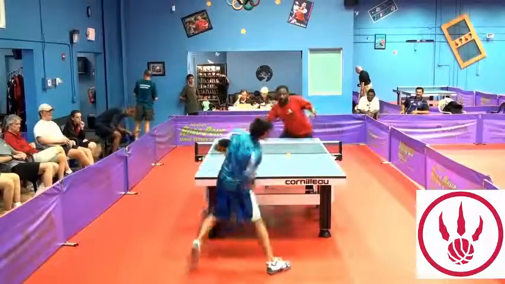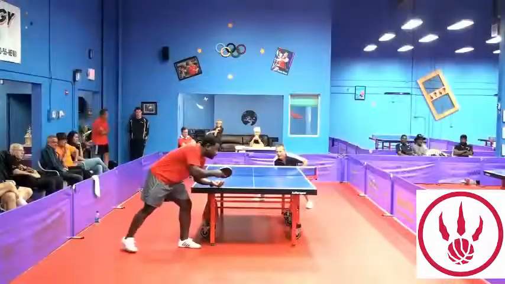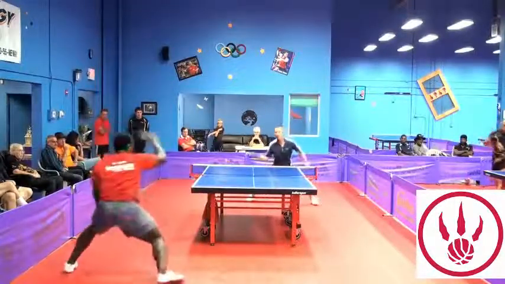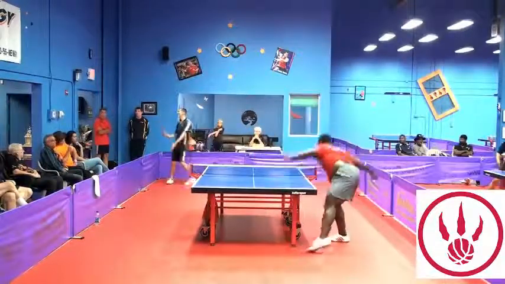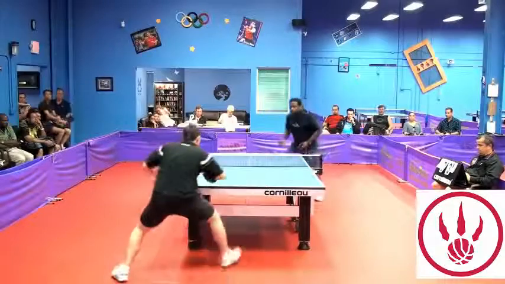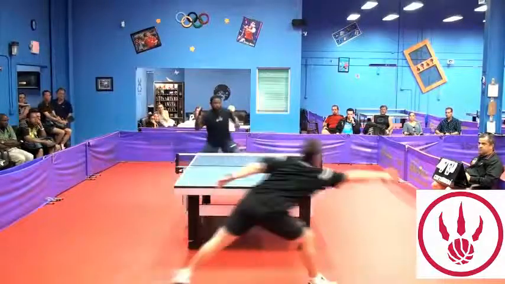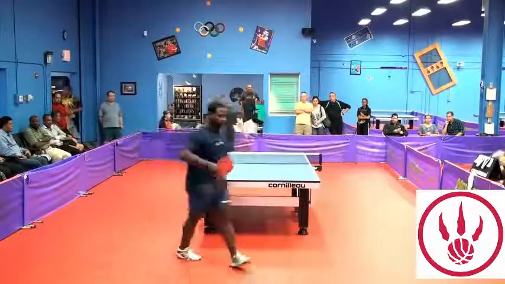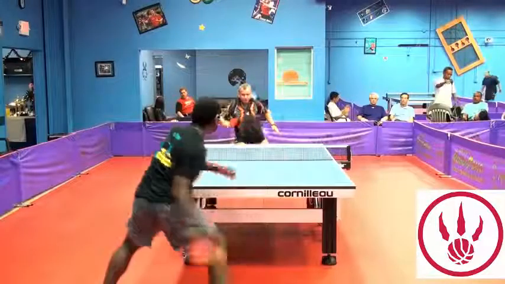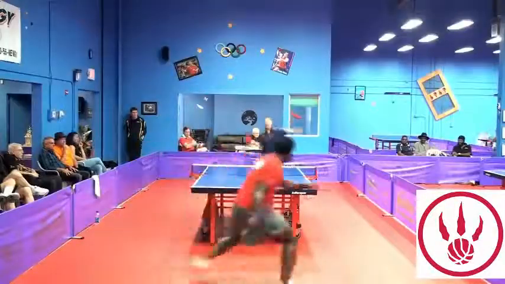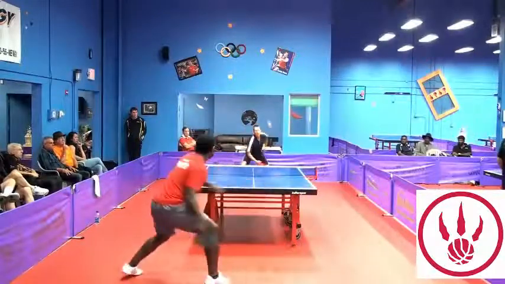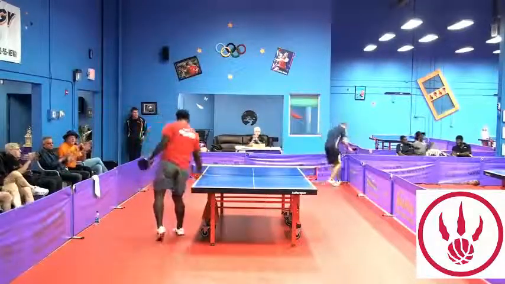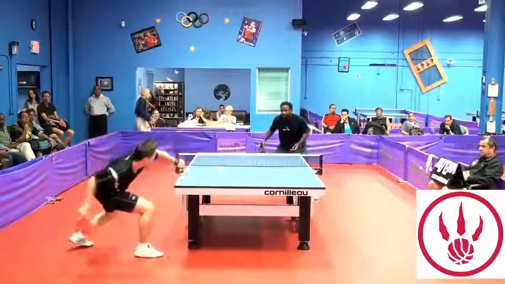Because it can be used in every possible way. You can loop a block, a push, a serve, a chop, a high ball, as well as looping another loop.